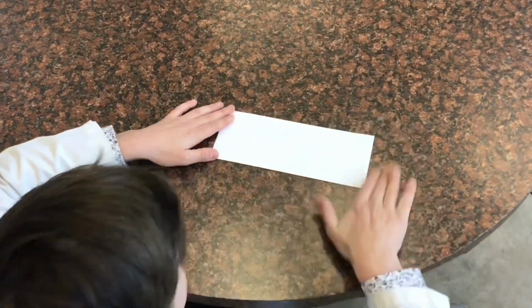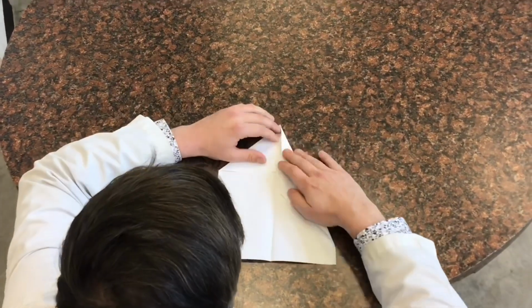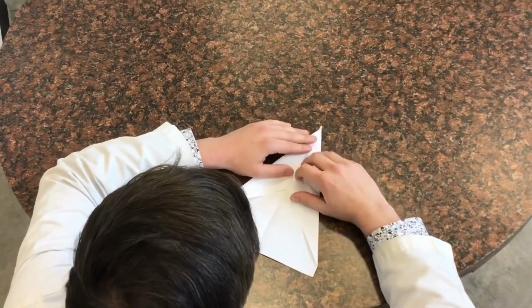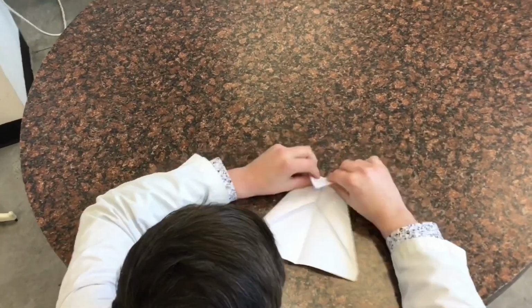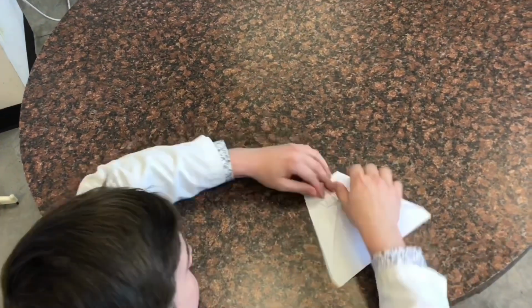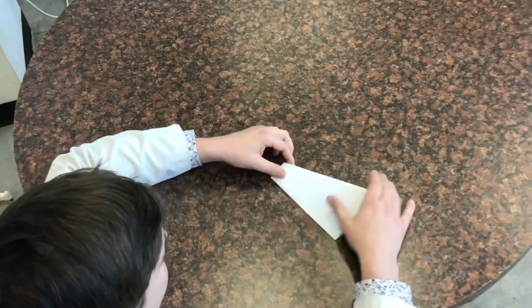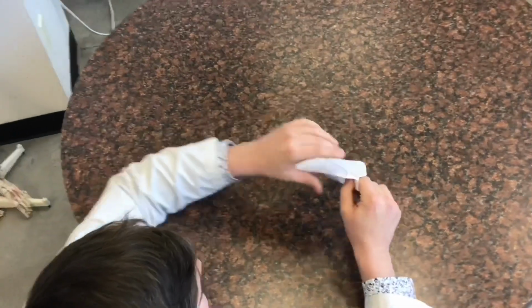All right, guys, after those throws, now we're going to build the next airplane, the WOW airplane. And I'm going to show you how to do it. And then just like before, we will throw it.